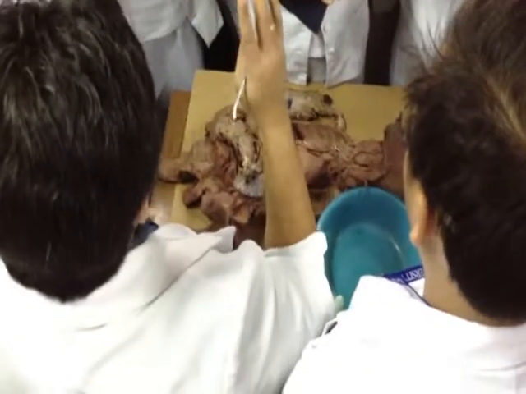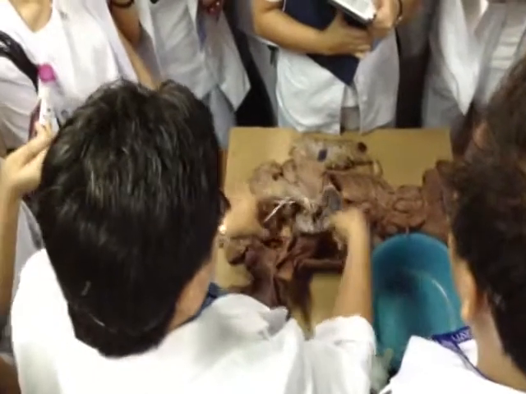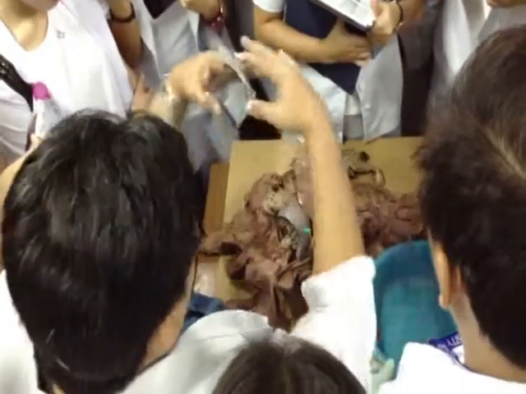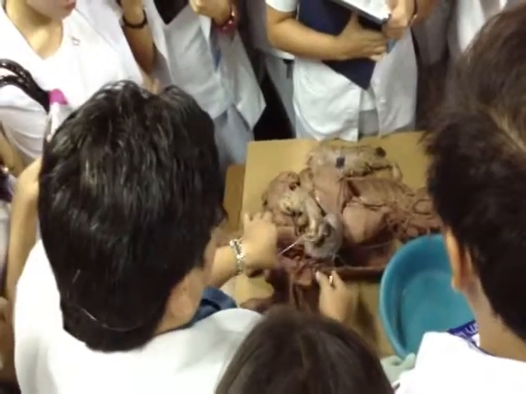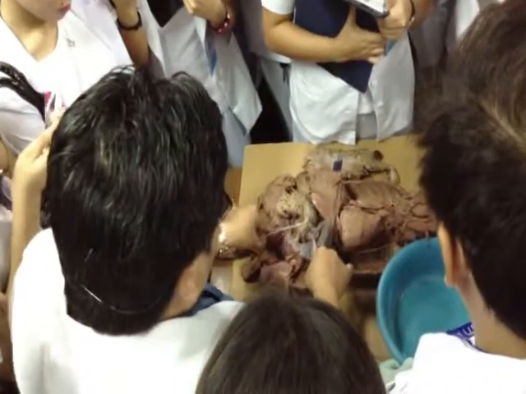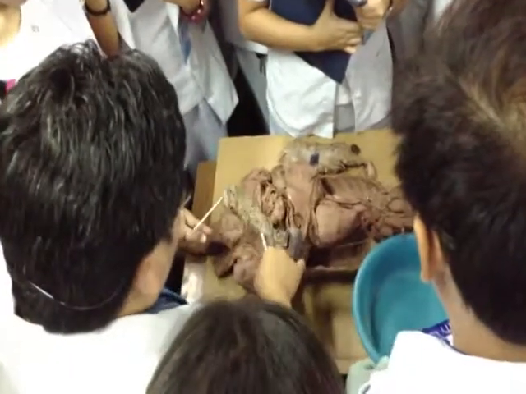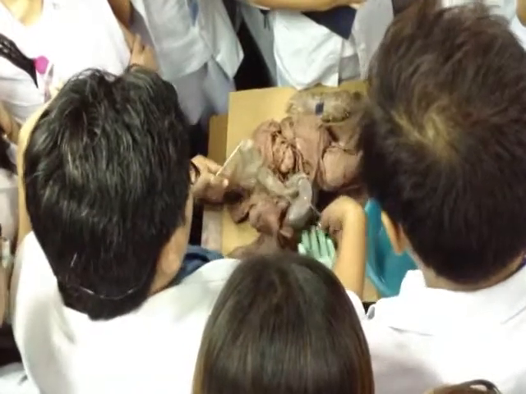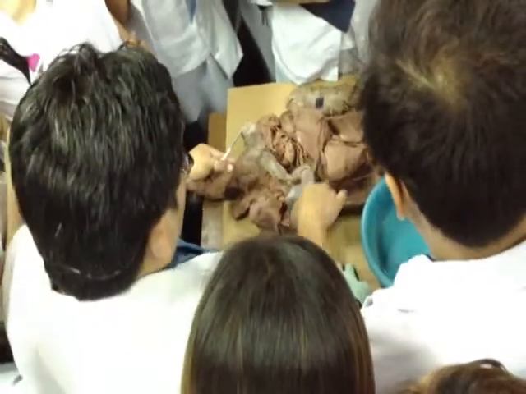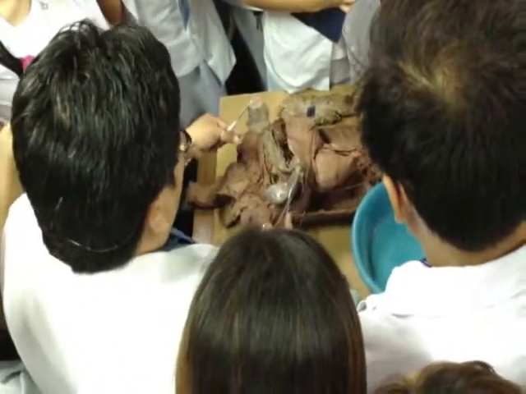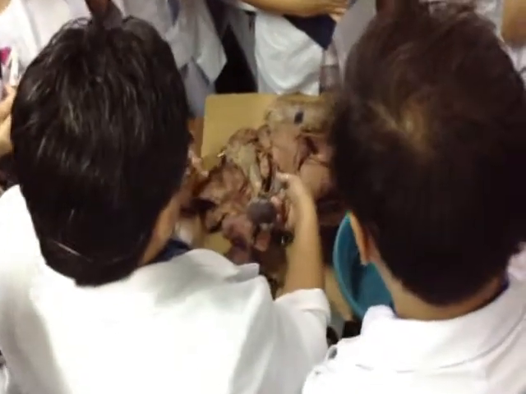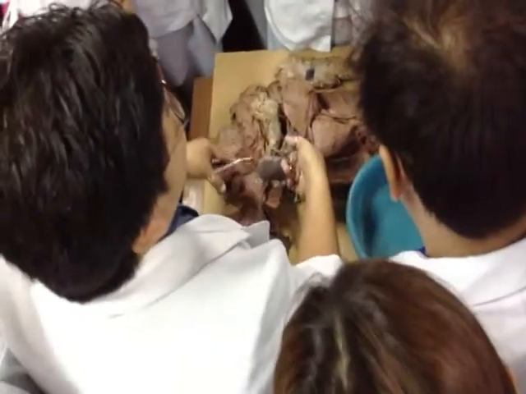Liver, kidney. Okay? So the spleen, this part is facing medial, and this one is the posterior. The part where the vessels will enter is called the hilus. And you might wonder, what is this structure? Pancreas. Okay? The pancreas will be discussed in the digestive system.